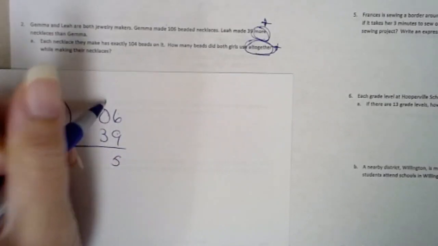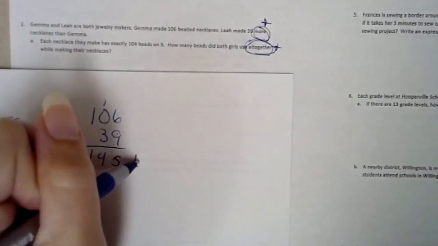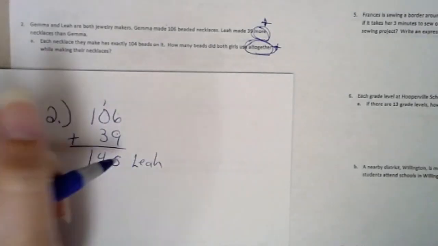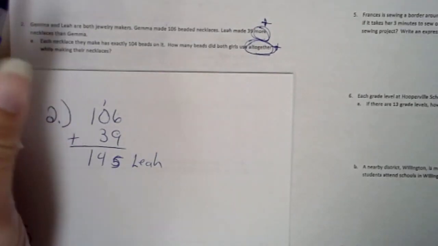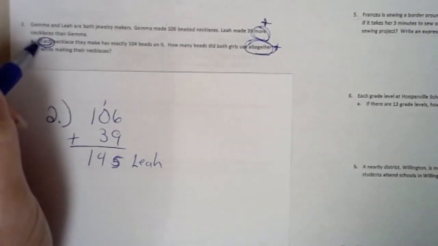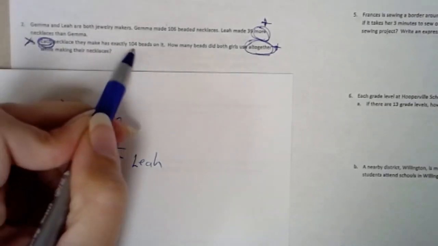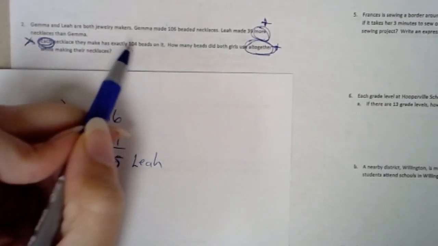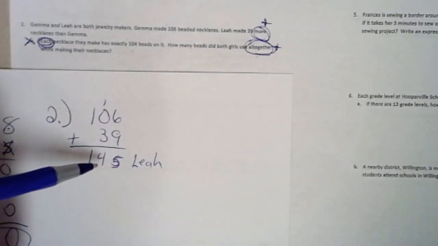9 plus 6 is 15, 3, 4, and 1. So Leah made 145 necklaces. Now it says each necklace, I'm going to have to do some multiplying there, had 104 beads on it. And they want to know how many beads they had all together. So I don't want to just know how many beads were on Leah's necklaces.